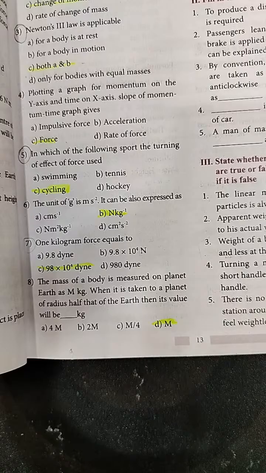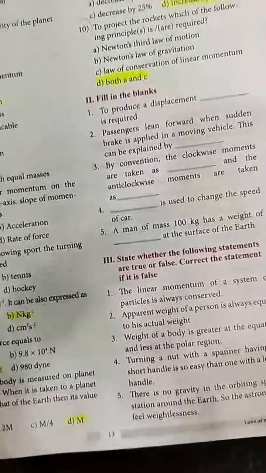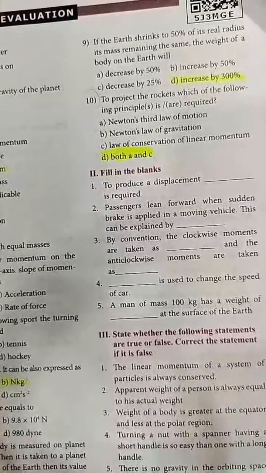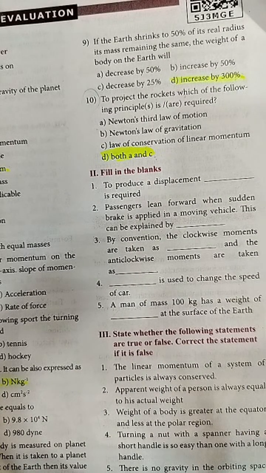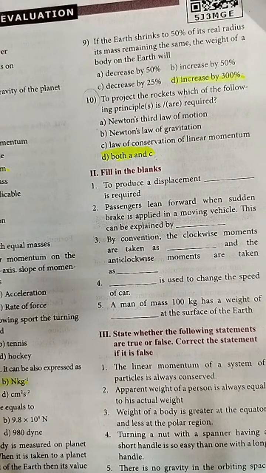The answer is capital M. If the Earth shrinks to 50% of its real radius, its mass remaining the same, the weight of a body on the Earth will increase by 300%. To project the rockets, which of the following principles are required? Both A and C. Okay.